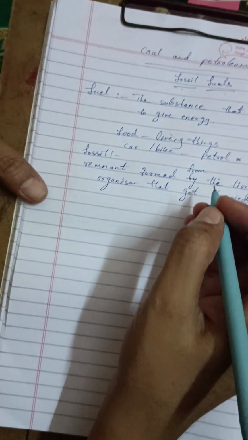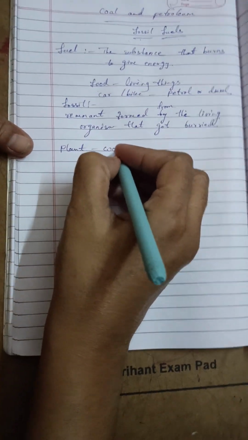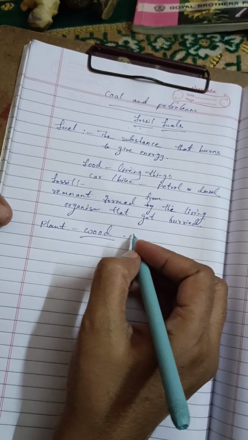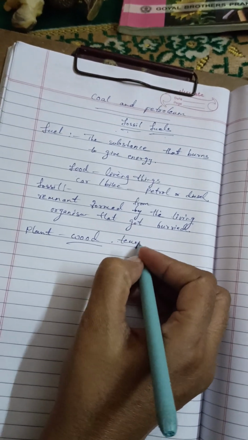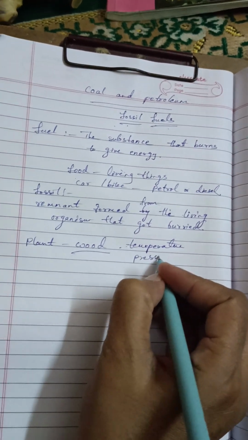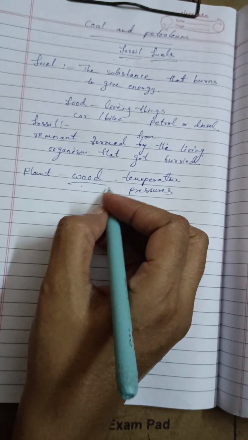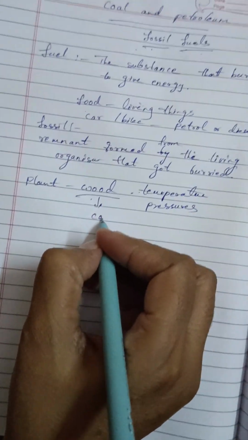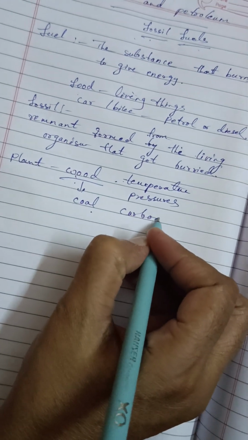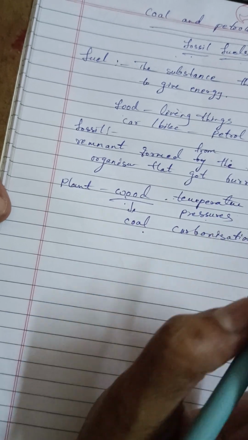The plant is nothing but wood. What is the plant? It has mainly wood. So what happens? When this wood gets buried, due to the increase in temperature and pressure, it converts, due to carbonization, to coal. This formation of coal from the wood is called carbonization. How is carbonization taking place? With the increase in the temperature and pressure.